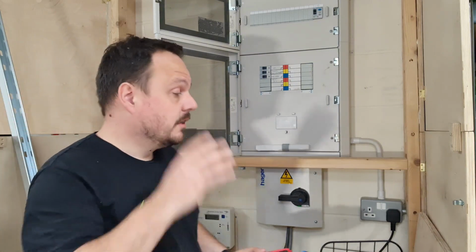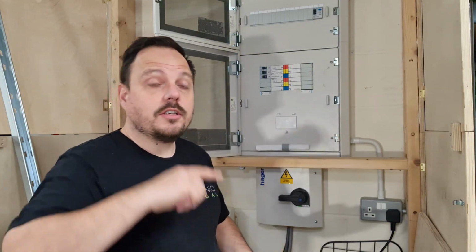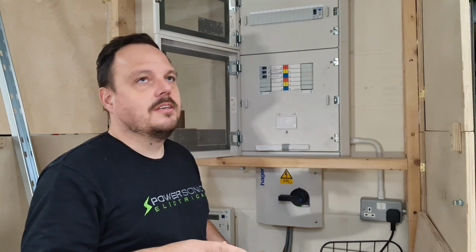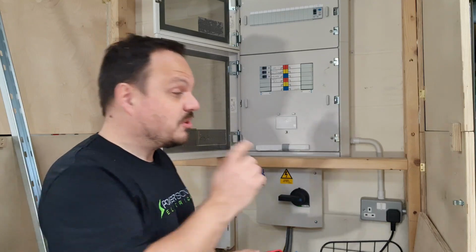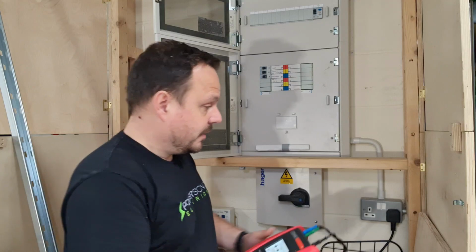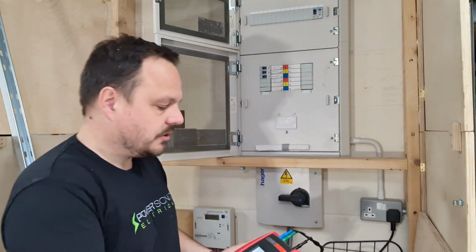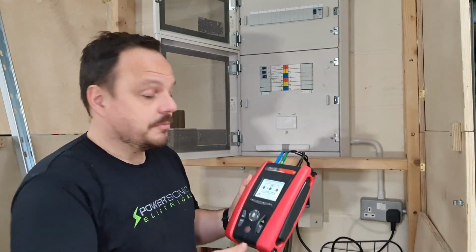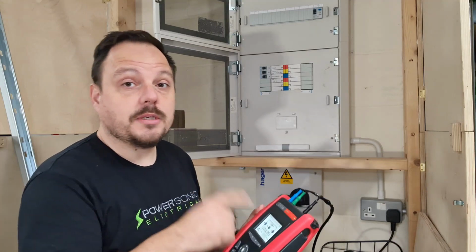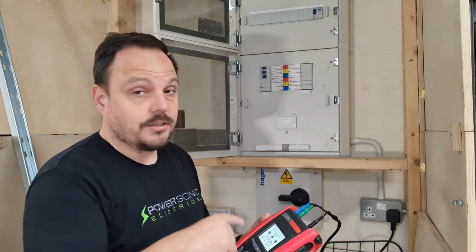Okay, so we've tested the lights now for our live ZS measurement. Can repeat it for the sockets. It's important with the sockets you go all the way around the ring because you will get different values with your ZS measurements. They won't be the same like they were during the R1, R2. I'm just going to demonstrate at this socket and I'll quickly run around and get the highest value. If I switch that on now, you'll see in the loop impedance measurement I'm getting 239 volts between line and earth and line and neutral.